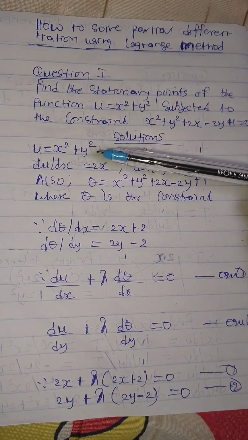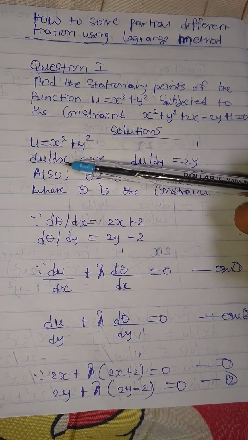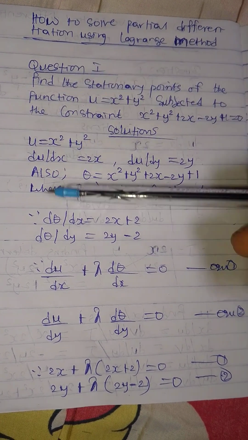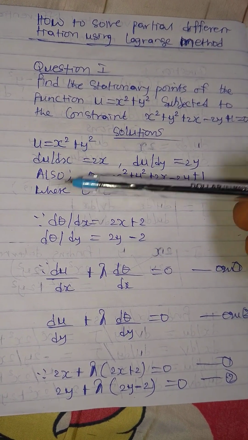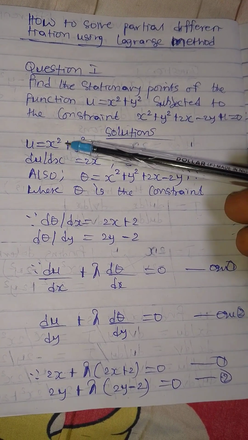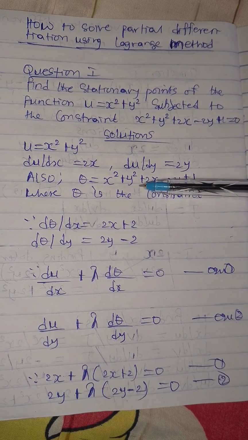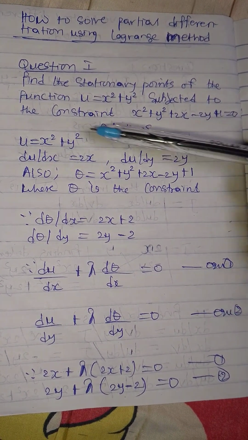Solution to solve this. Given that our u is equal to x squared plus y squared, we have to find du over dx and du over dy as usual. So we have that du over dx is equal to what? Under u, differentiate x squared is 2x. And also we have to find du over dy. Under u, differentiate y squared is 2y.